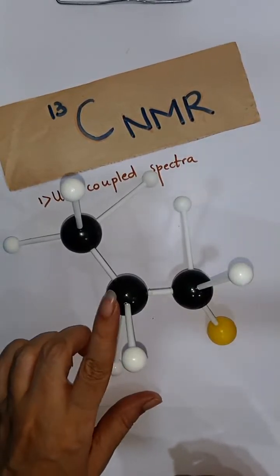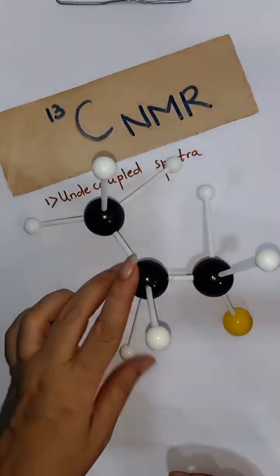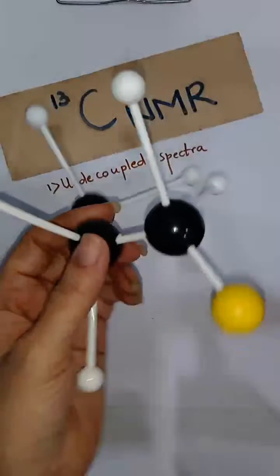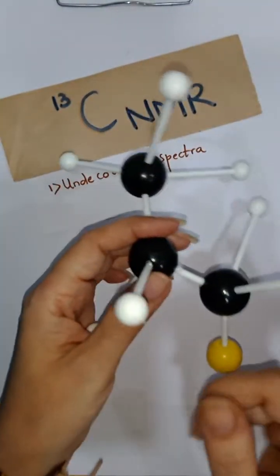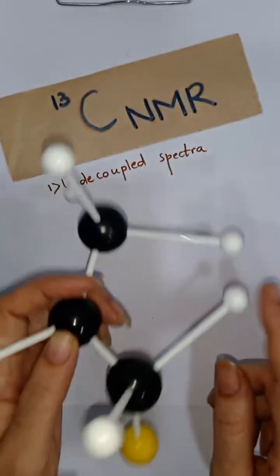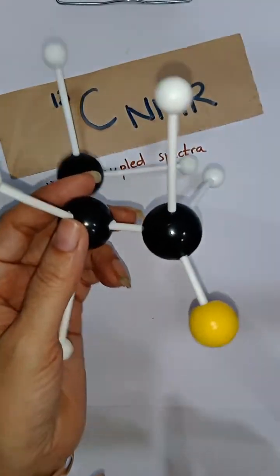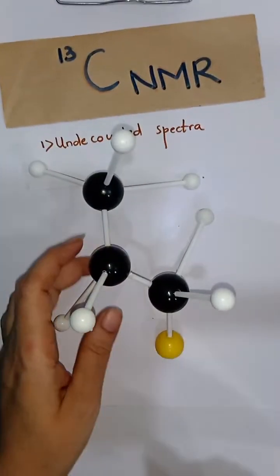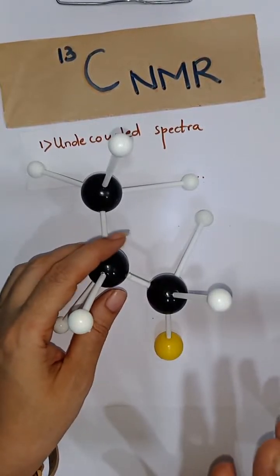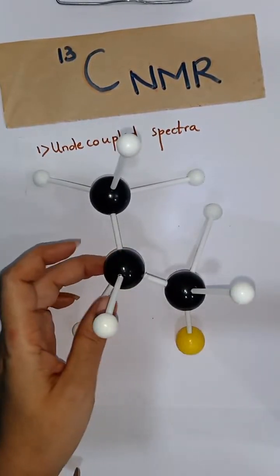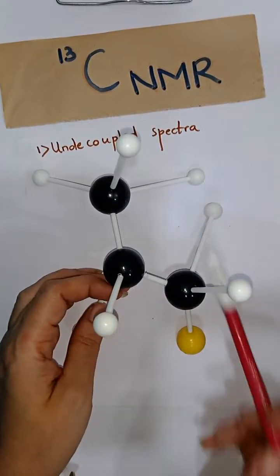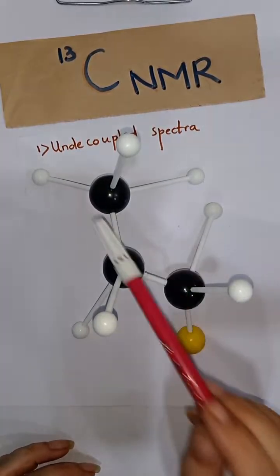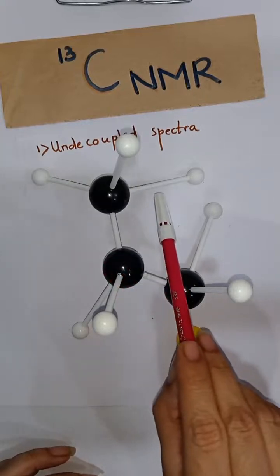molecule of propanol. This is a molecule of propanol, carbons 1, 2, 3. Let me take this as carbon 1. This is the OH group. The remaining are all hydrogens. The first carbon has 2 hydrogens. The second carbon has another 2 hydrogens, and the third carbon has 3 hydrogens.